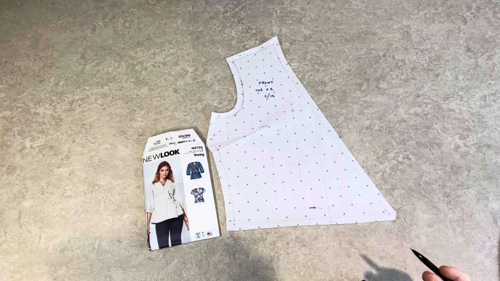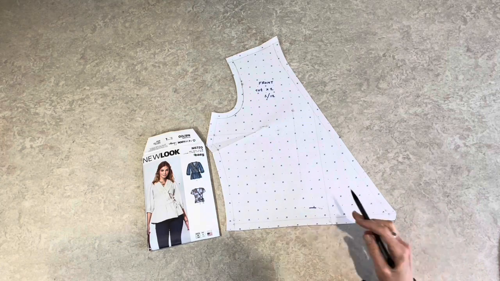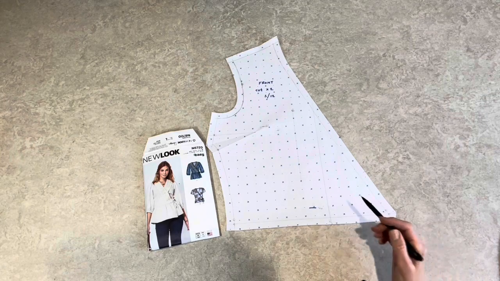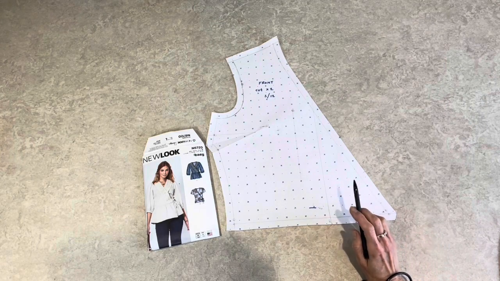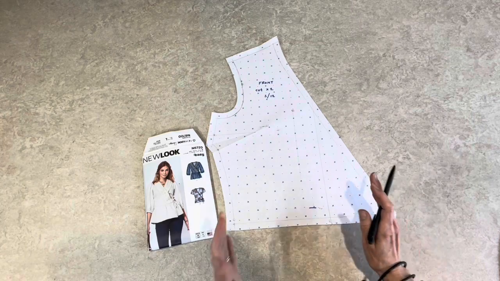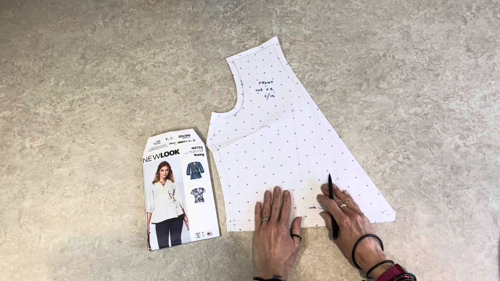If you're doing a small bust adjustment, you need to take the difference between your high bust and full bust, in this case 1 inch. You take it away from the B cup, which is 2 inches. So 1 inch taken away from 2 inches leaves you with 1 inch. That means that I need to remove 1 inch from the sewing pattern.